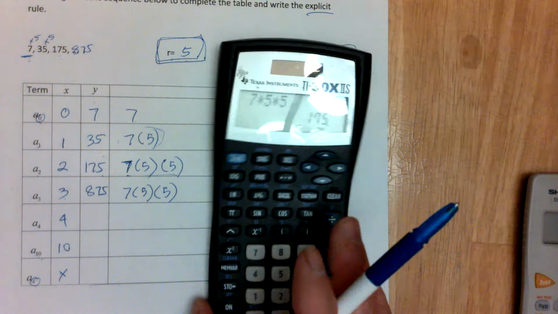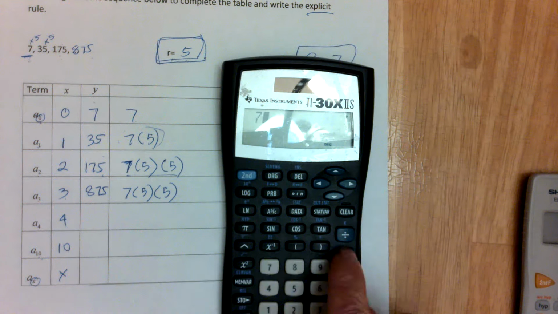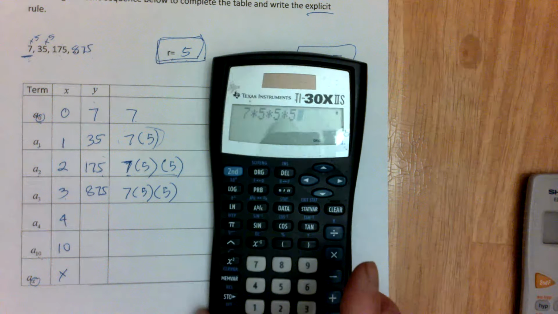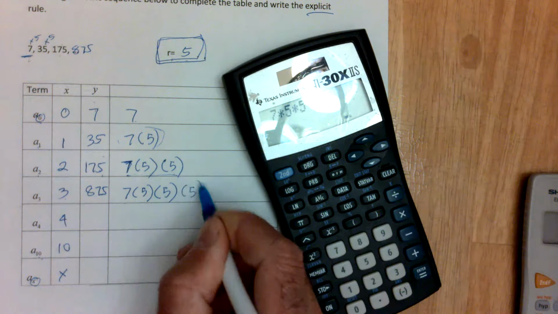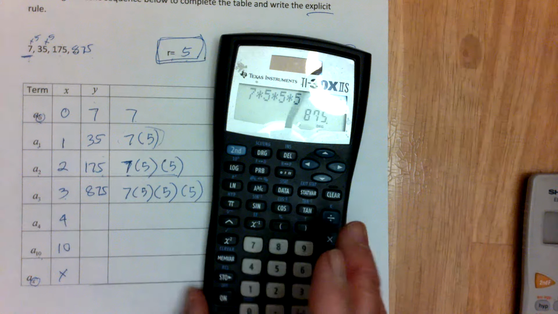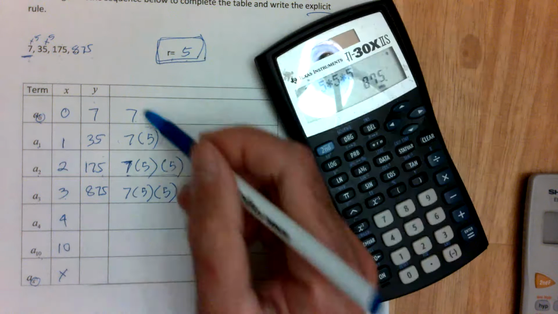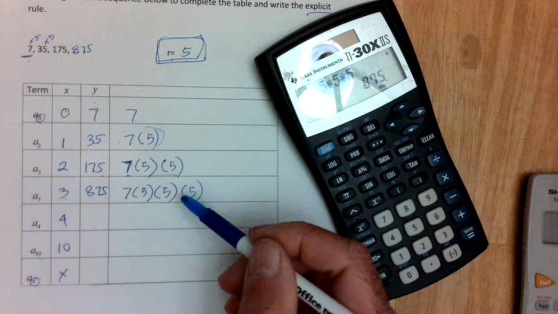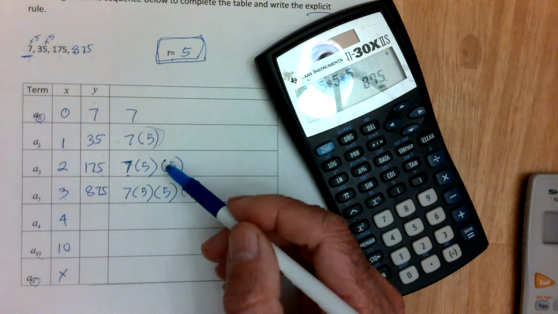So we're not quite where we need to be yet. But if we do 7 times 5 times 5 times another 5, now we have three 5s we're multiplying. That should give us 875. As we go down looking at this, you should start to see a pattern.